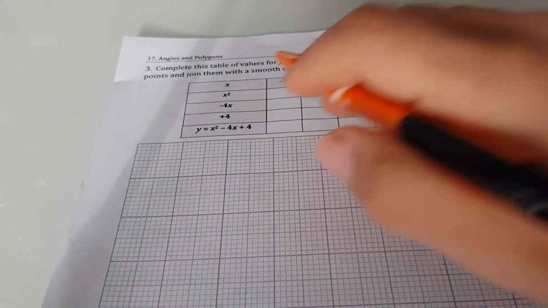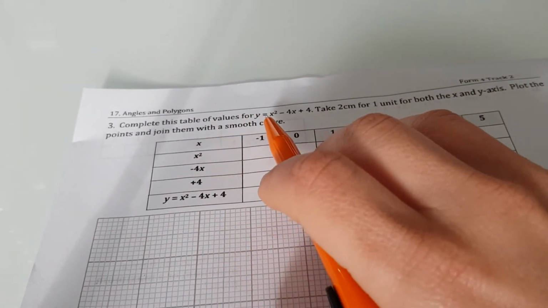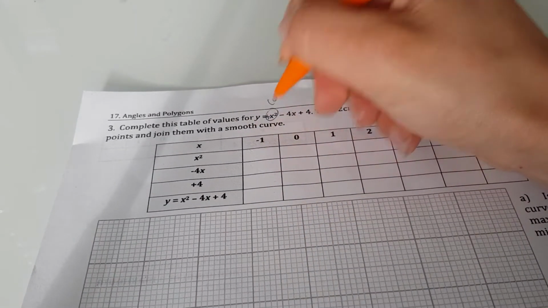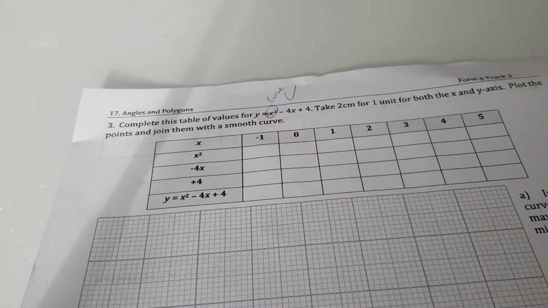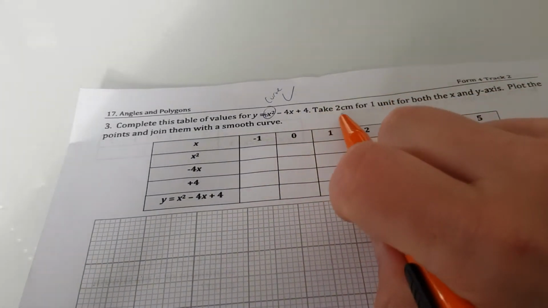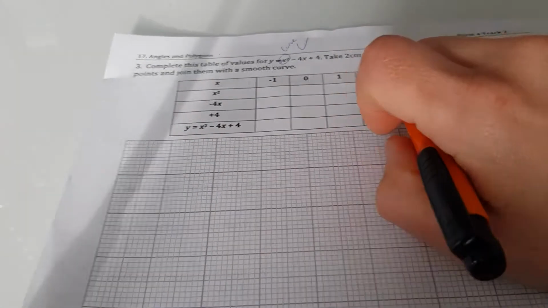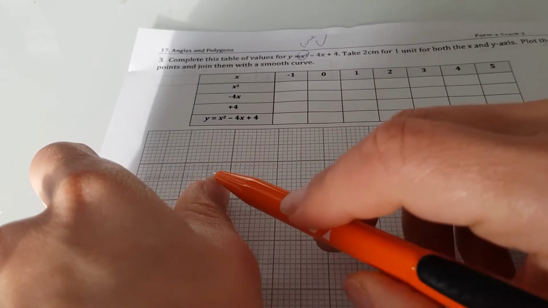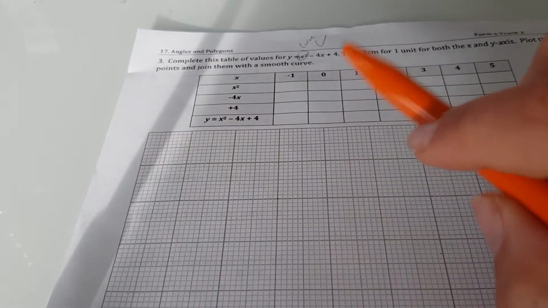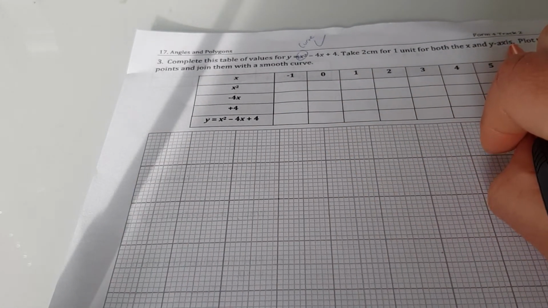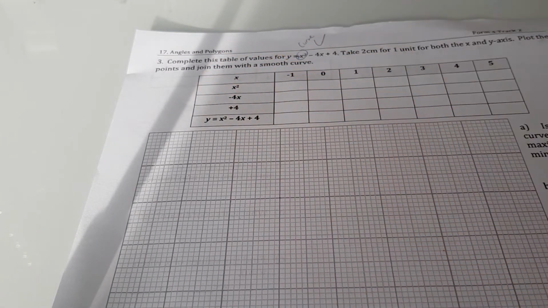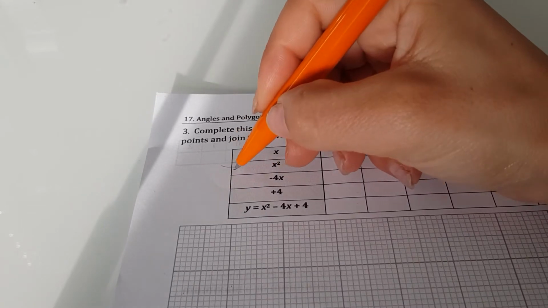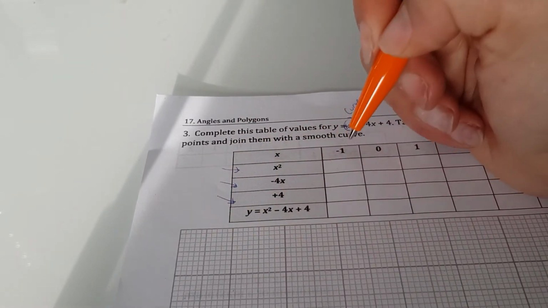Let's check out your work. Question 3, you have to complete this table of values for y equals x squared. That is a curve. It's positive, so it's a minimum curve, okay? Take 2 centimeters for 1 unit, for each unit, 1, 2, 3, etc. On both the x and the y-axis, plot the points and join them with a smooth curve. Let's start with the table. The table this time has 3 rows. Why?